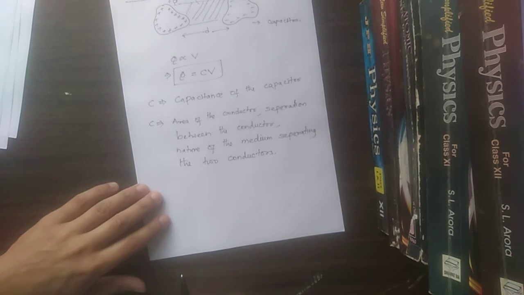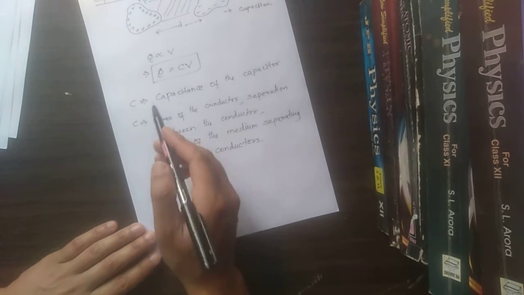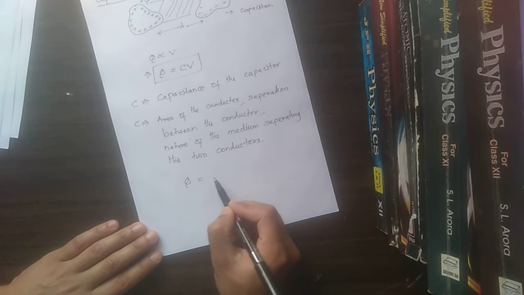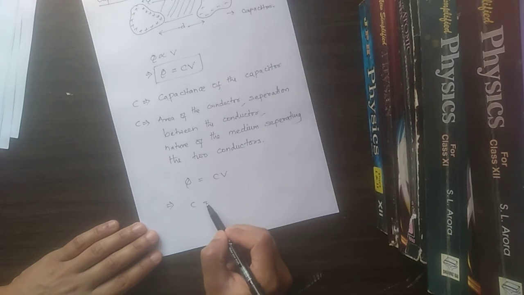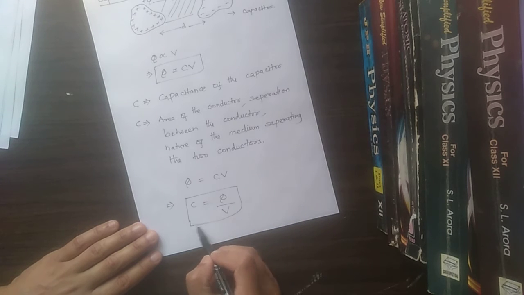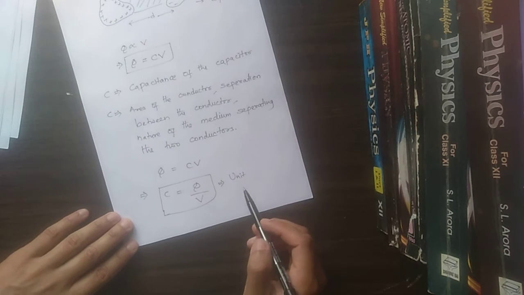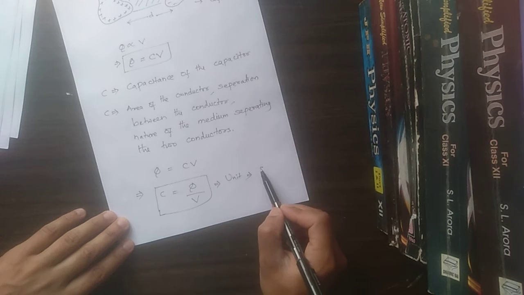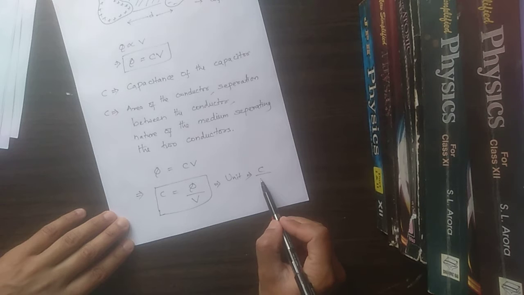So in this capacitor we want to do furthermore. The capacitance of the capacitor, which is Q is equal to CV, can alternatively be written as C is equal to Q by V. So the unit of capacitance will be the unit of charge, that is coulomb, and the unit of voltage, potential difference, that is volt.